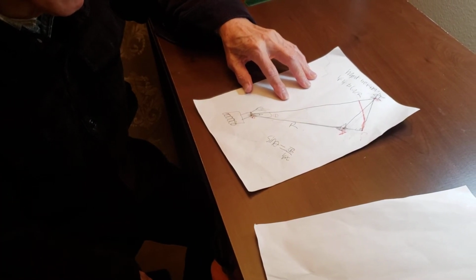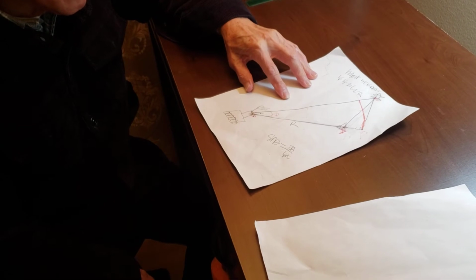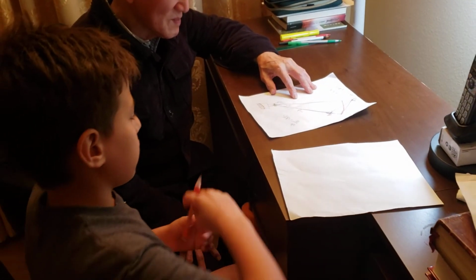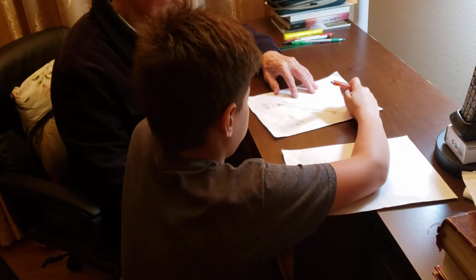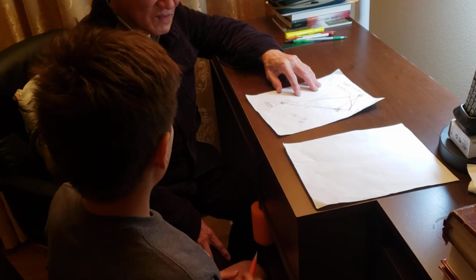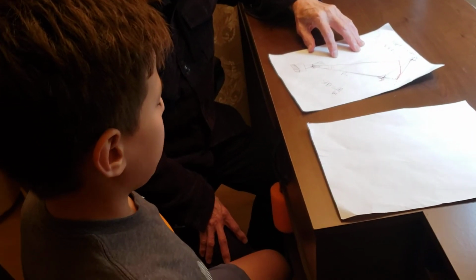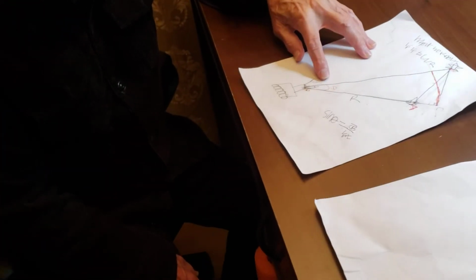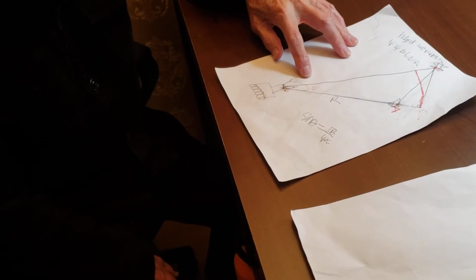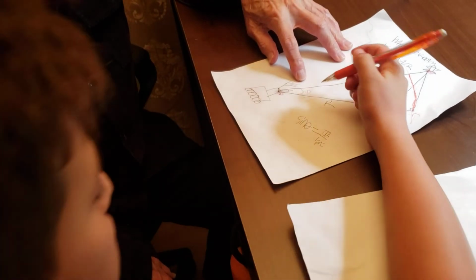So what you do is, this is an arc right here, of a circle, and you can find the arc by measuring theta in radians instead of degrees times your range. Well, actually, okay.